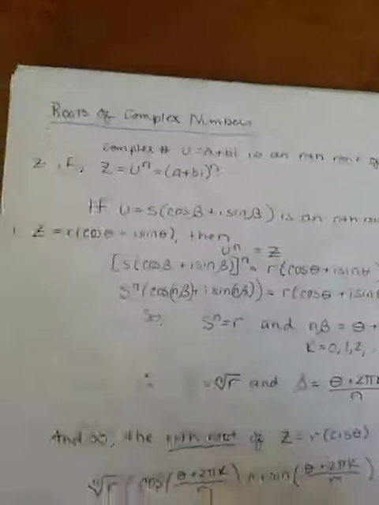Okay, the last one, I swear, is roots of complex numbers. All right, come on and focus. So this is a proof where I'm just going to go through.